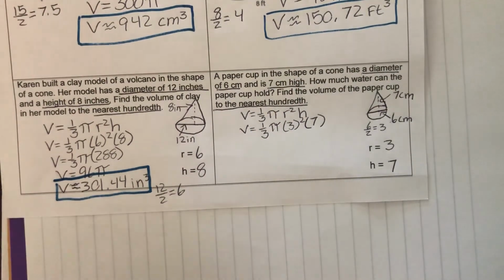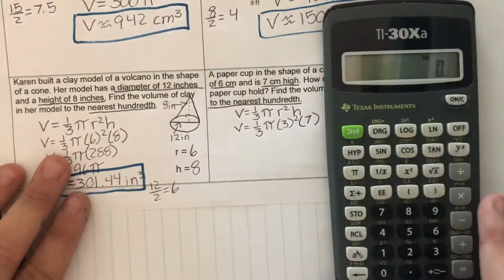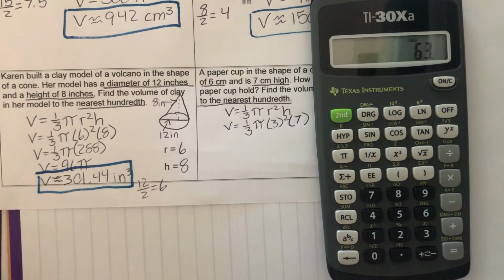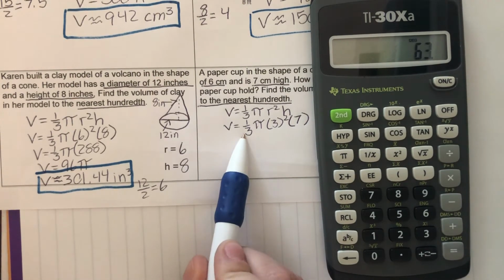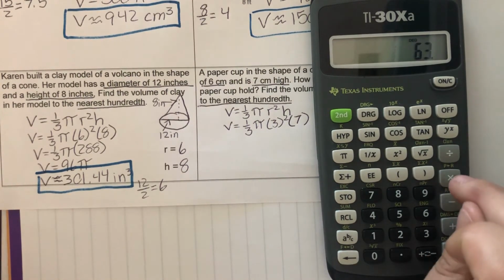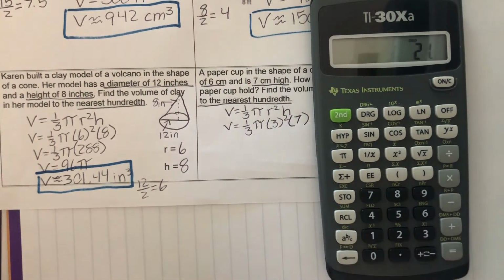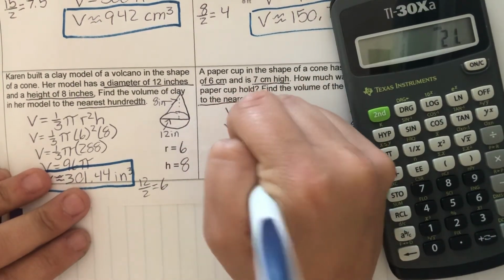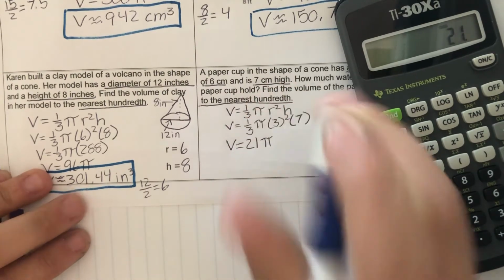Use your calculator to finish it up. 3 squared times 7 for the height, that's 63. We can rewrite this out, or we can just multiply by 1/3 now. I'm going to multiply by 1/3 now, times 1/3. So that gives me 21. So volume equals 21 pi.